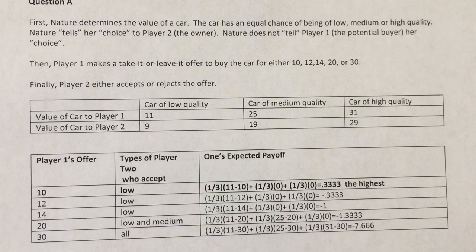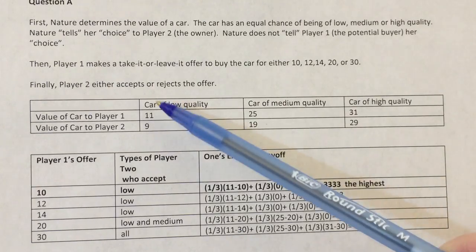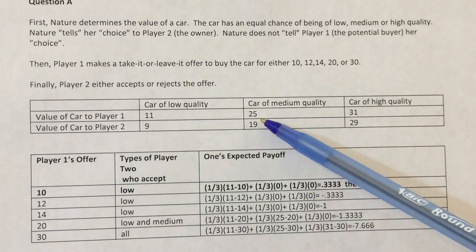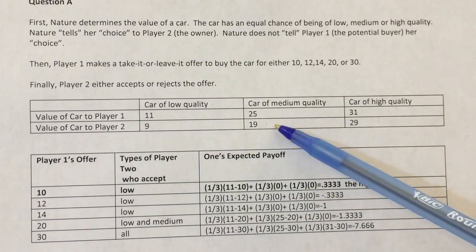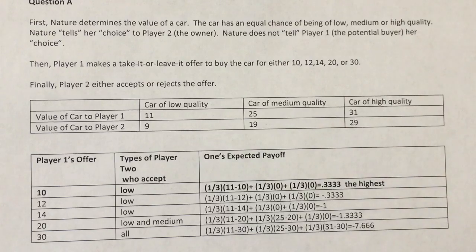What if you offer 12? Well, if you offer to buy the car for 12, remember, player 2 is only going to accept it if he values it at less than what you offer. So accepted, rejected, rejected. So if you offer to buy the car for 12, it's only going to be accepted if the car is of low quality. So right away we know, player 1, you do not want to offer 12.